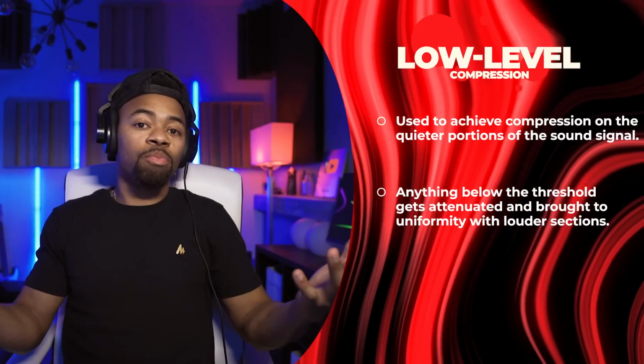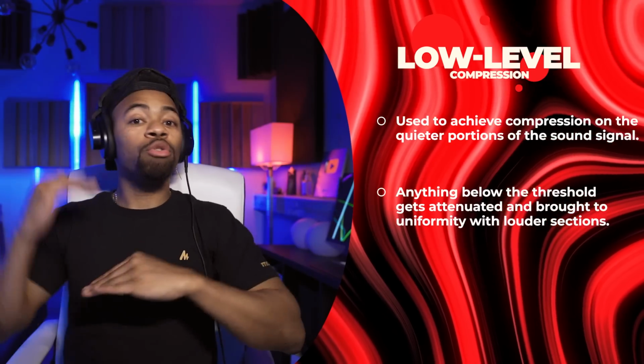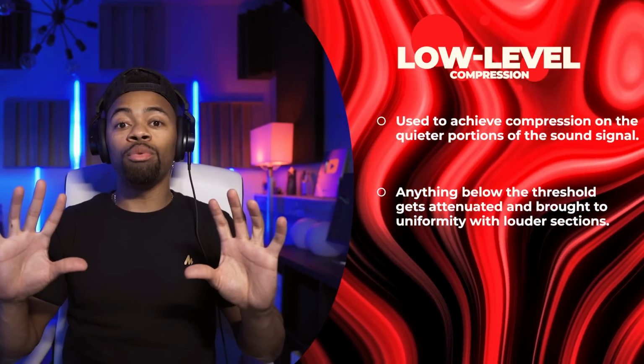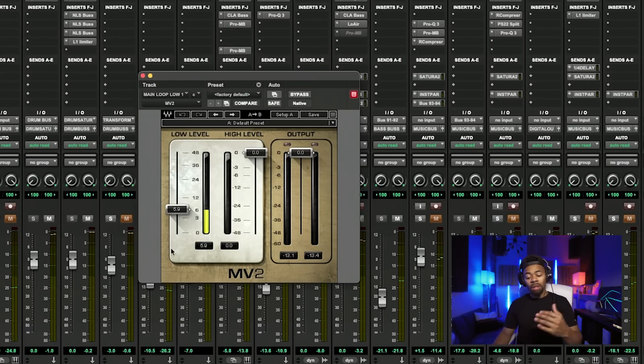This is the difference between regular compression, traditional compression, and upward compression. As opposed to attenuating, this is going to boost, but it's only going to boost things that fall below a certain threshold and bring it up. It's a really, really powerful technique. I highly recommend you guys trying this out for the most part. So the low level compressor, I have it boosting as far as the upward side so that it can bring out those nuances that I'm looking for.